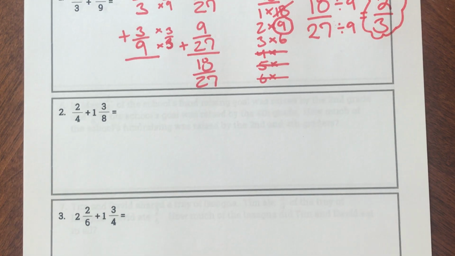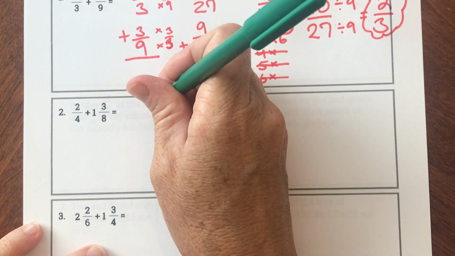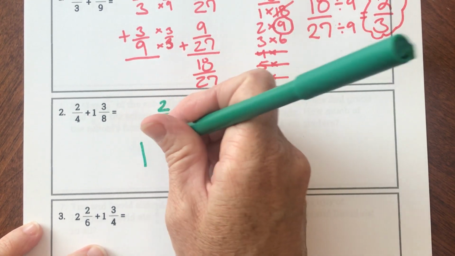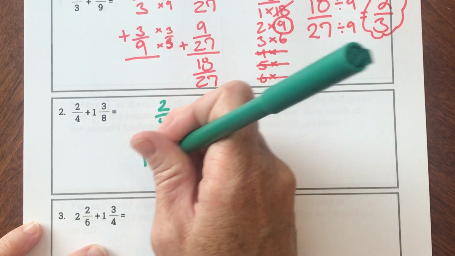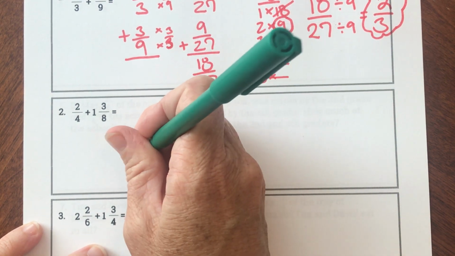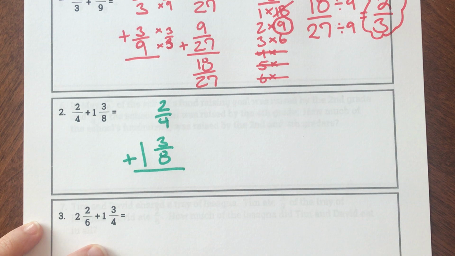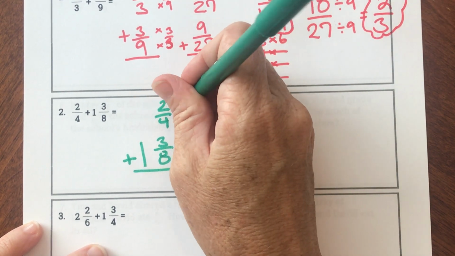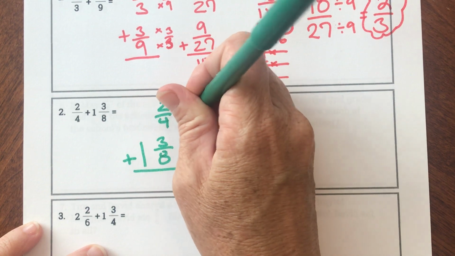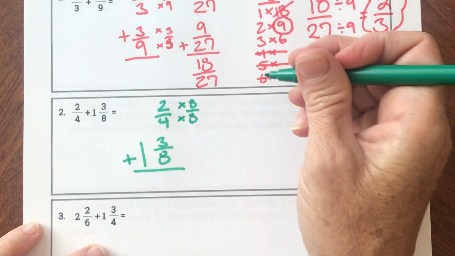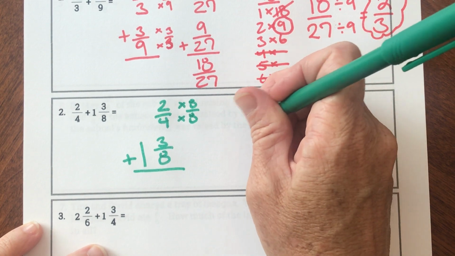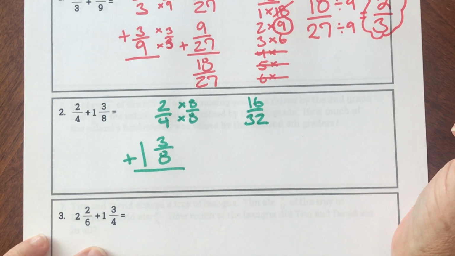So our first step, remember, is we are going to be finding common denominators by multiplying by fractions equal to 1. Okay, so let's multiply 2/4 times 8/8 because of this 8 denominator, and we get 16/32.